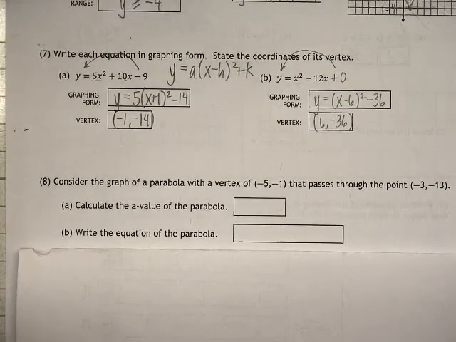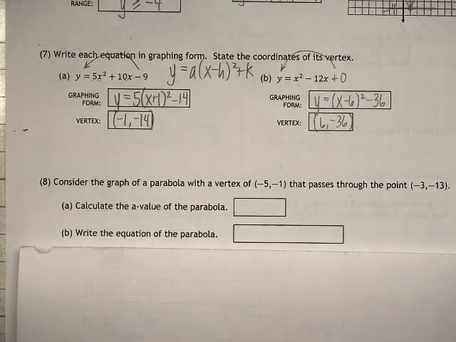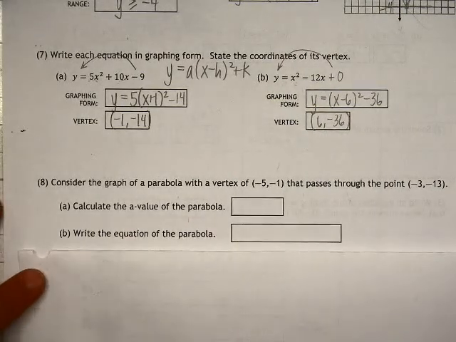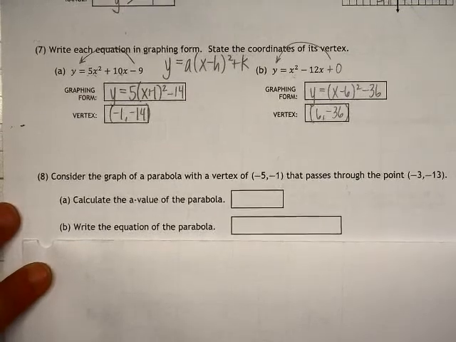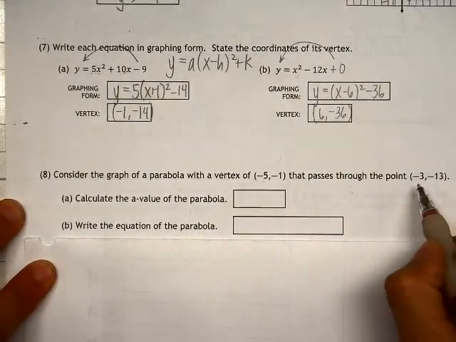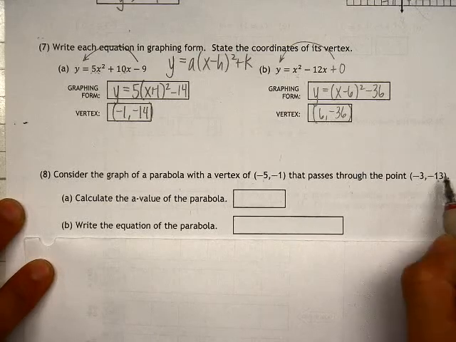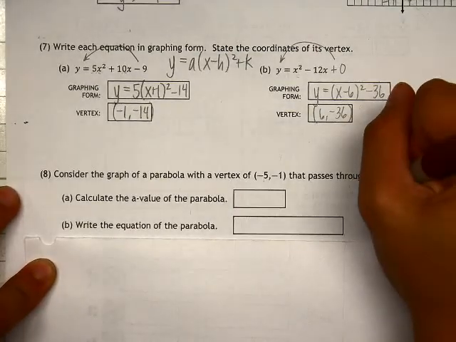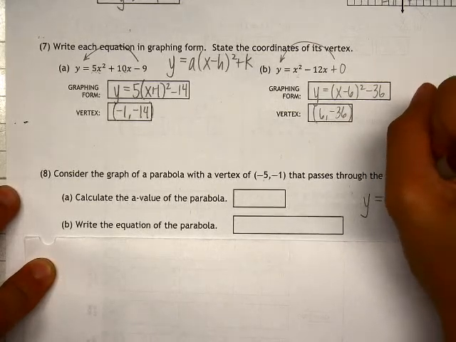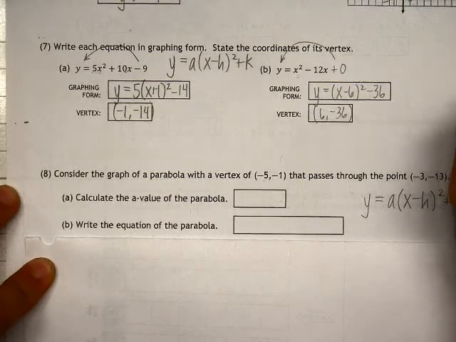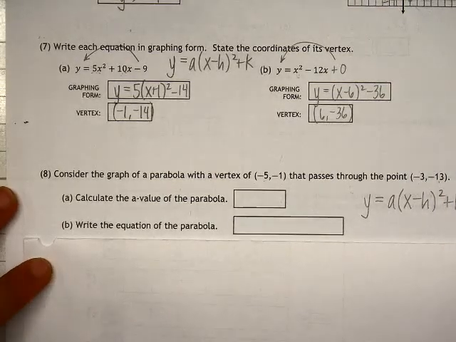In question number 8, they're giving us some information and asking us to calculate the a value and to write the equation of the parabola given that information. The information they give us includes the vertex and a point that it passes through. Since it's going to ask us to write an equation, we'll need to remember that the equation of a parabola always looks like a(x - h)² + k. Remember, we call that graphing form.